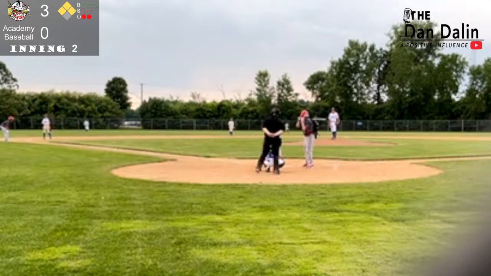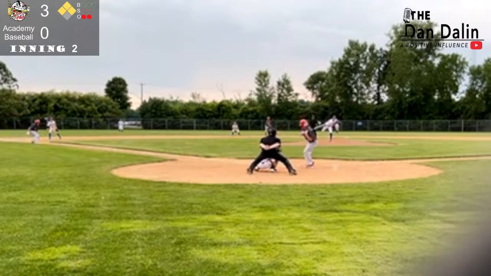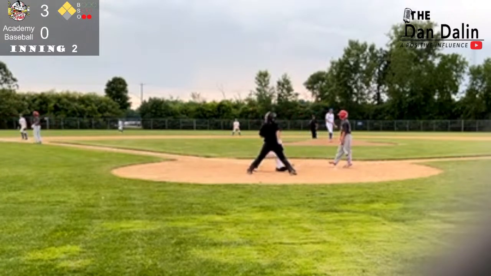So bases loaded, 2 outs. Here's Colton Winslow up to bat. First pitch, Colton swinging, fouls it off, strike 1.